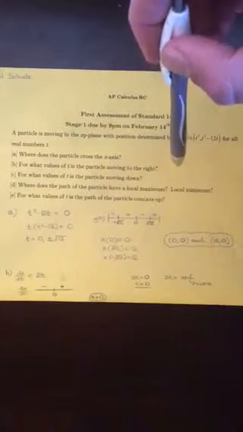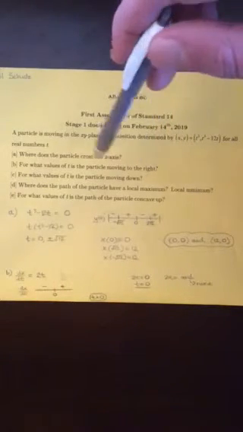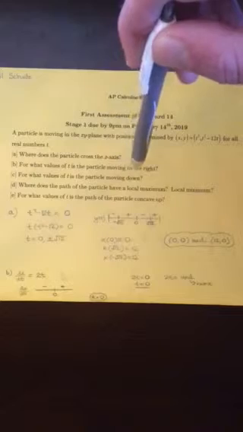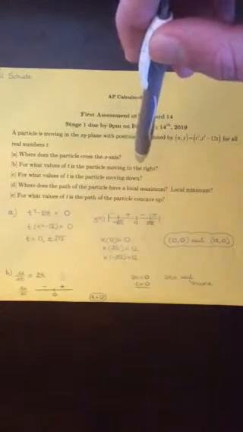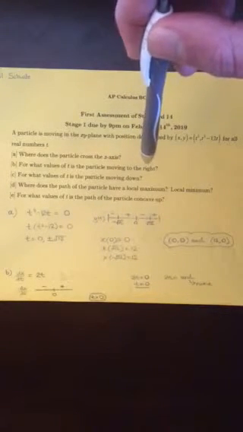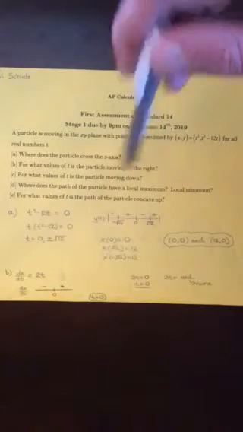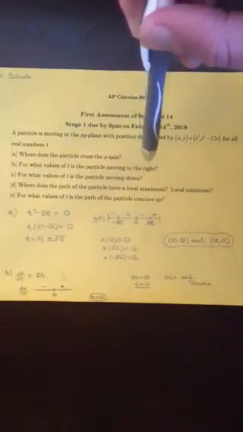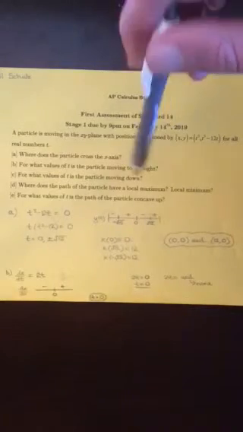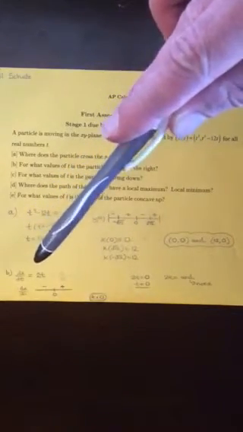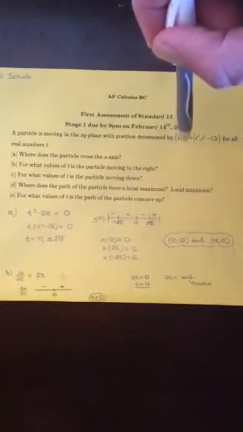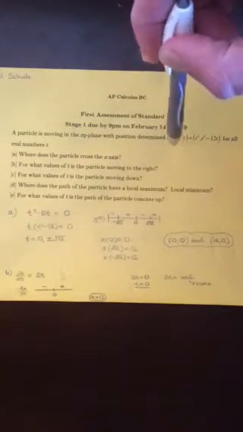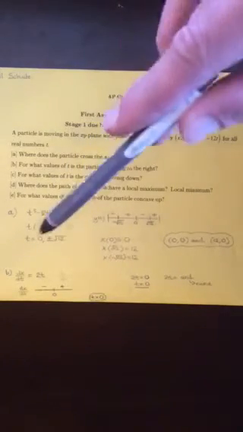To answer this question, another way of wording this is for what values of t does the particle have a positive dx/dt. So first I found dx/dt in terms of t, which is the derivative with respect to t of t squared, which is 2t.